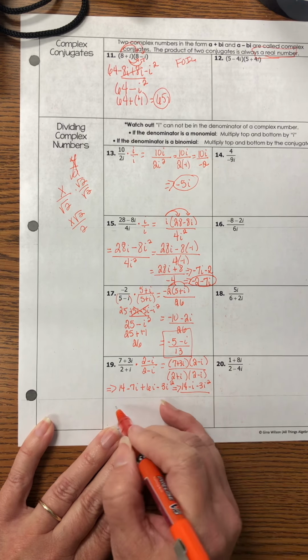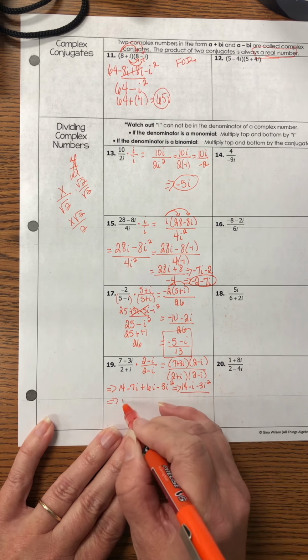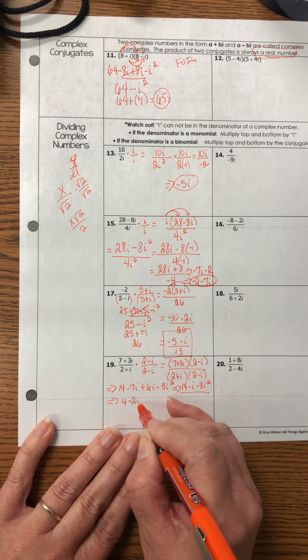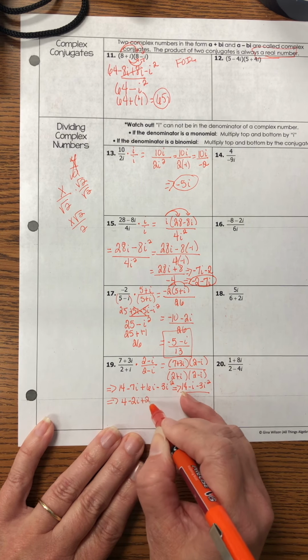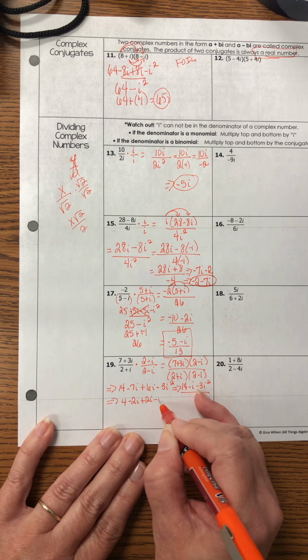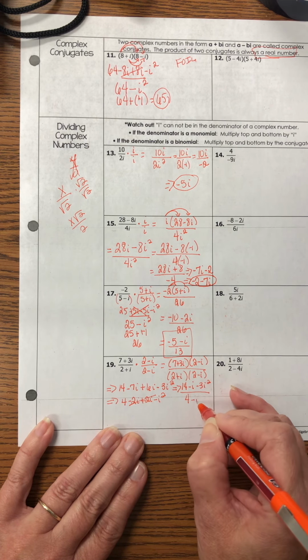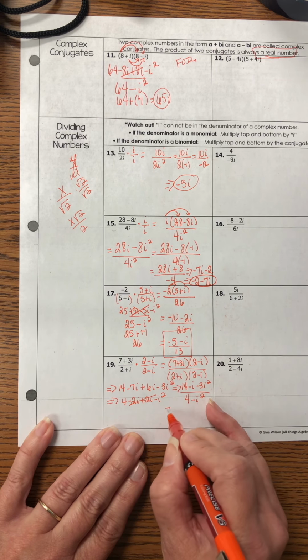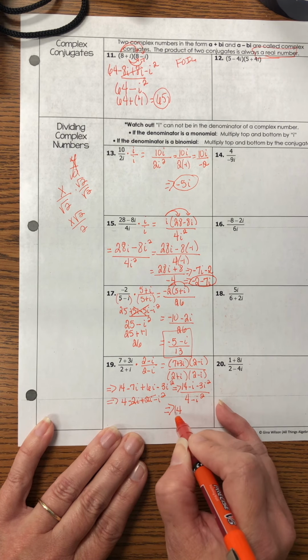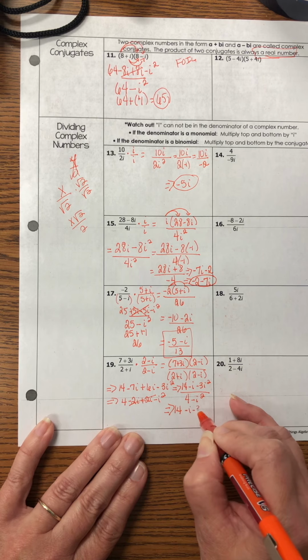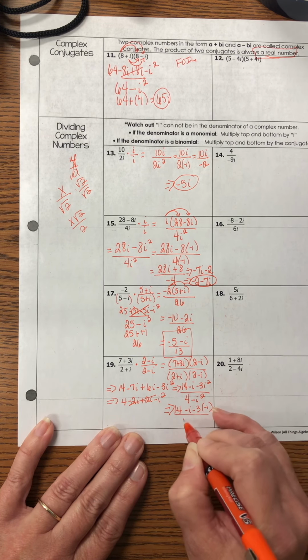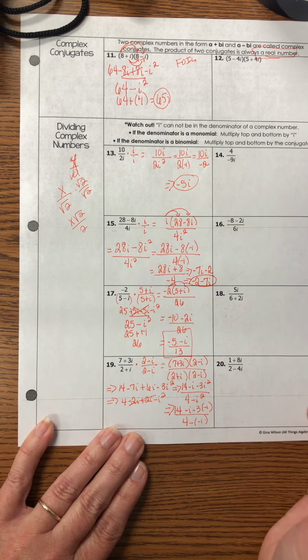On the bottom, 2 times 2 is 4. 2 times -i, i times 2, and i times -i. These two cancel out, giving me 4 minus i squared. Now let's replace my i squareds with -1 in the numerator and the denominator.